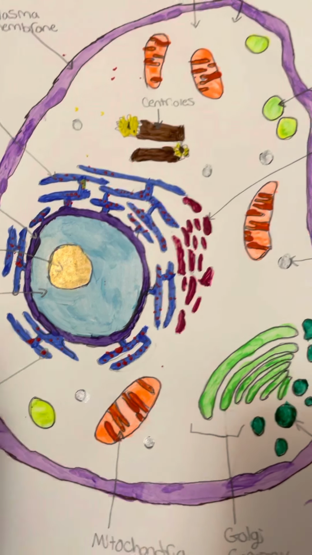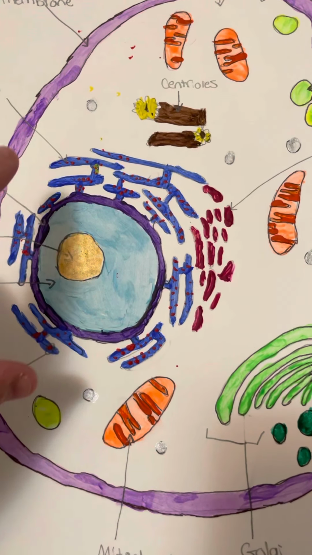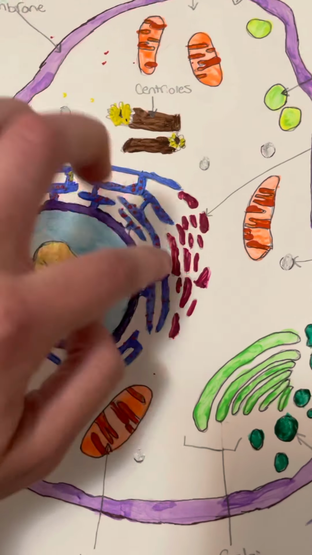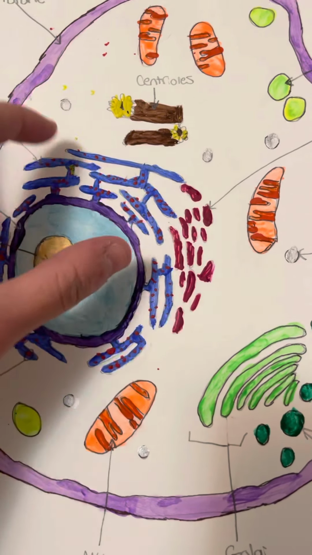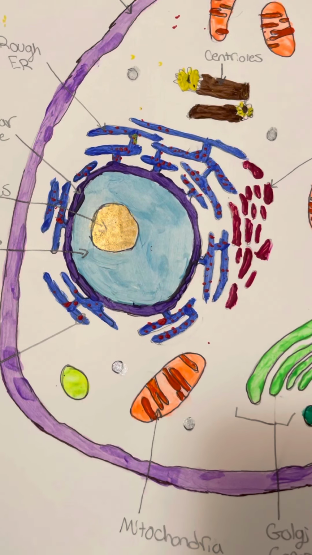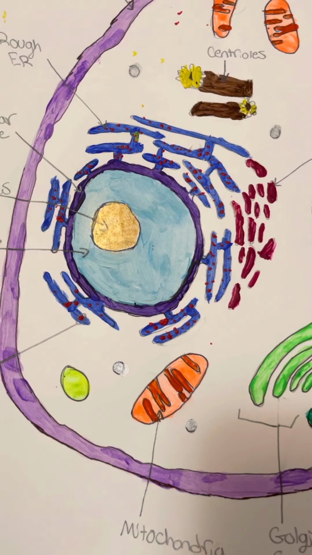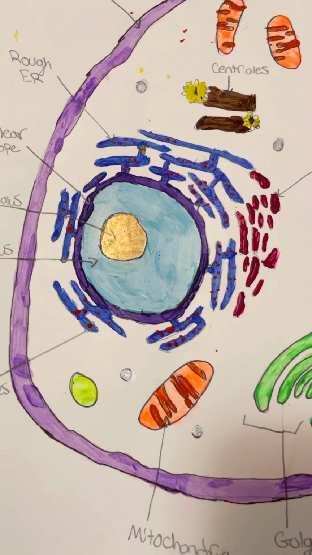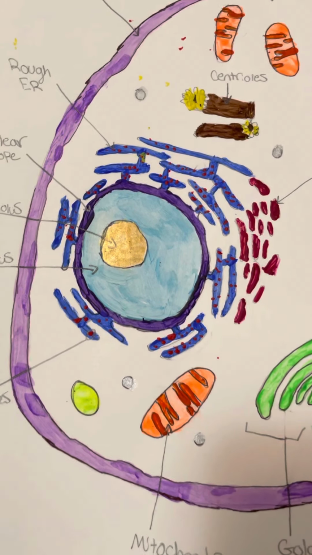And the endoplasmic reticulum is going to be this blue and this darker red right here, and the darker blue and the red makes up the endoplasmic reticulum, and this is a system of channels called cisternae.